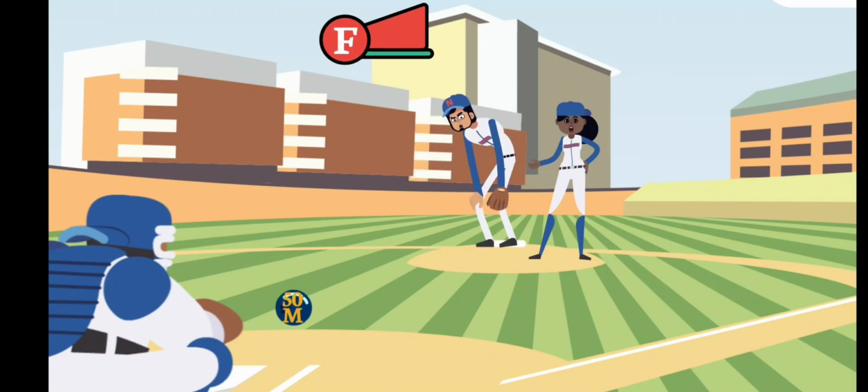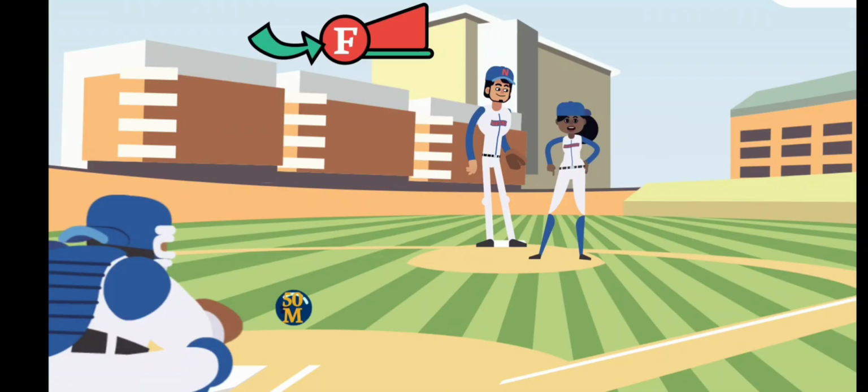The bowling ball didn't go as far. Its acceleration dropped, even though the same force was applied to it. Same force, but 50 times the mass. The acceleration drops a lot.